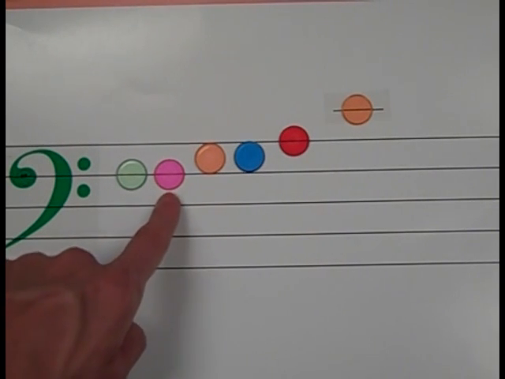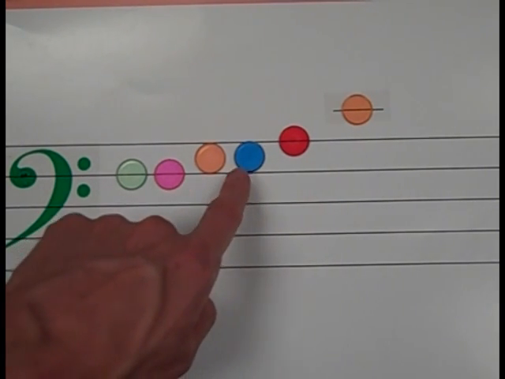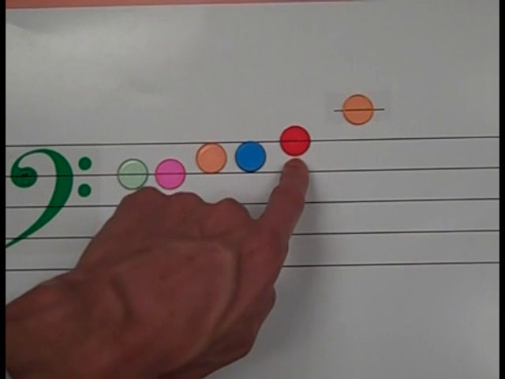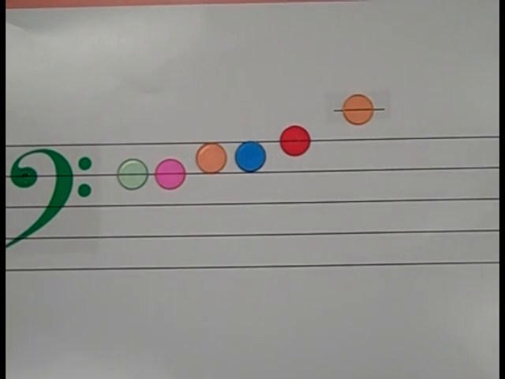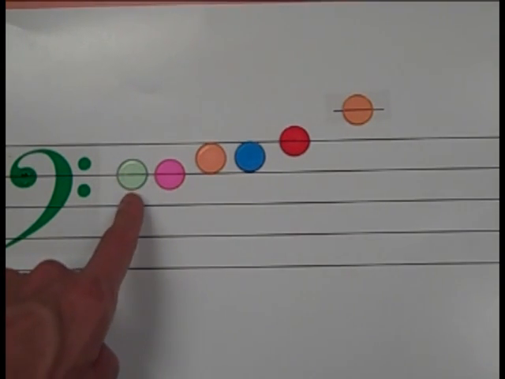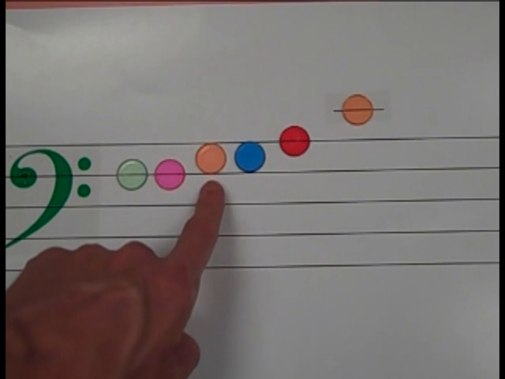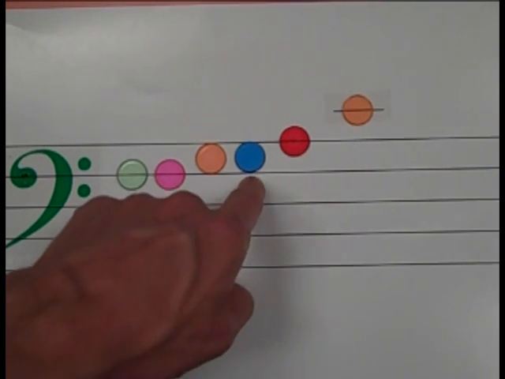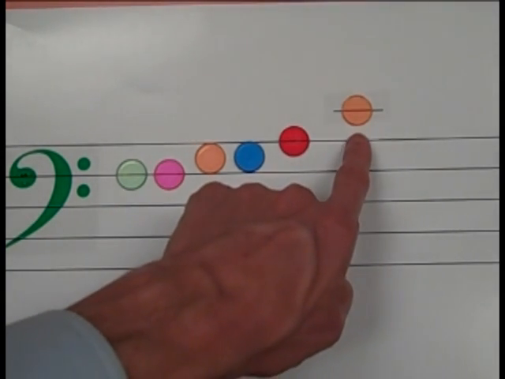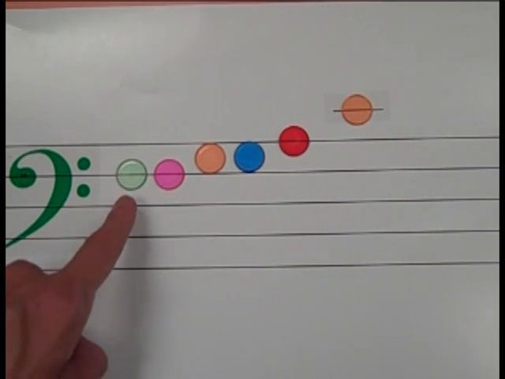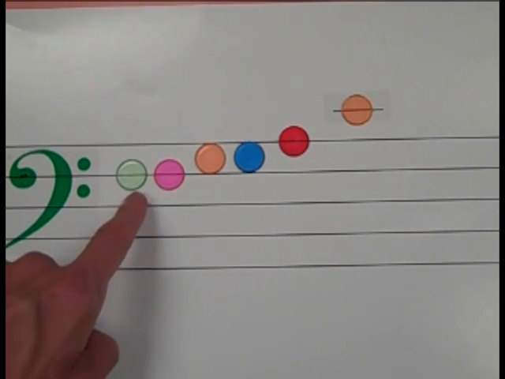Start, good. Now let's see if we can say the letter names. My turn first. F, F, G, G, A, C. Now your turn. Point and name the notes.